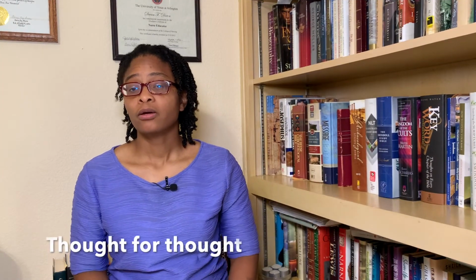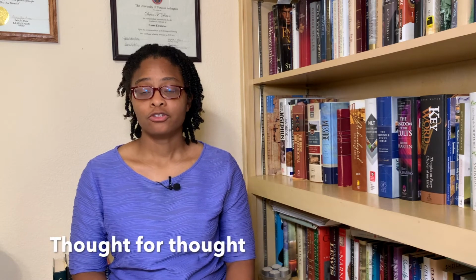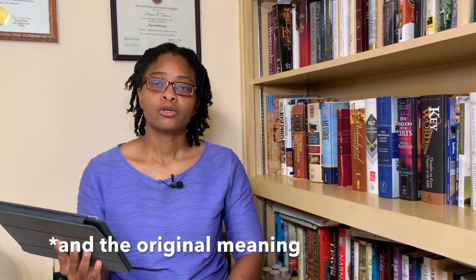Alright, the next one is thought for thought, which is a meaning-based translation. Thought for thought is more interpretive, less word for word and structure, and focuses on conveying the author's meaning of the text. This version is very easy to read and it tries to remain faithful to the original language. A thought for thought translation would be the New Living Translation, or the NLT.